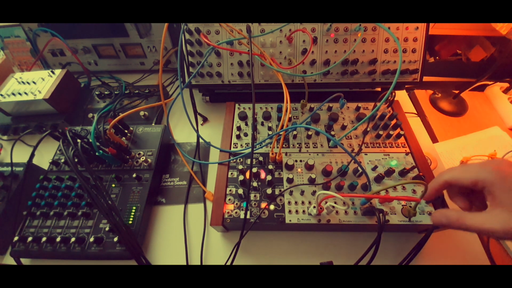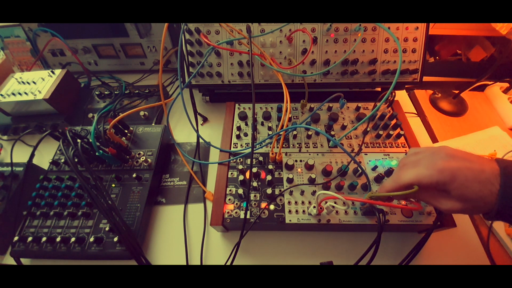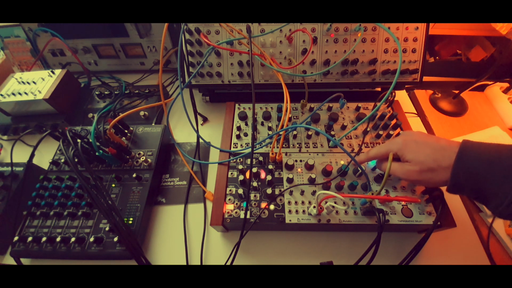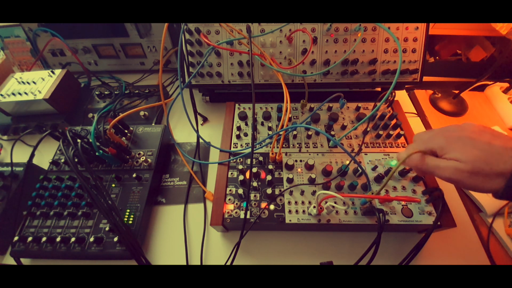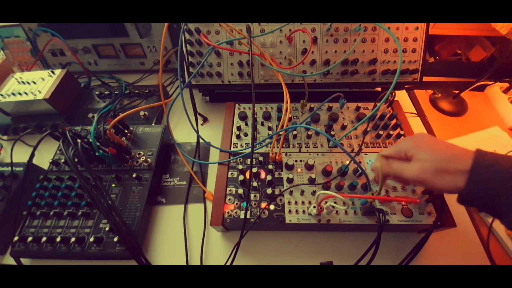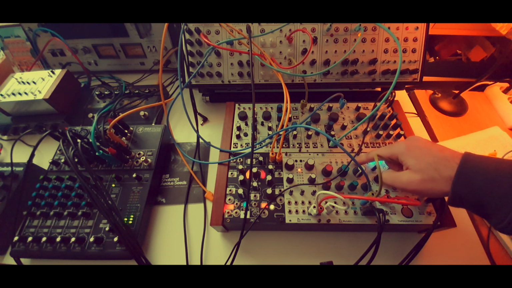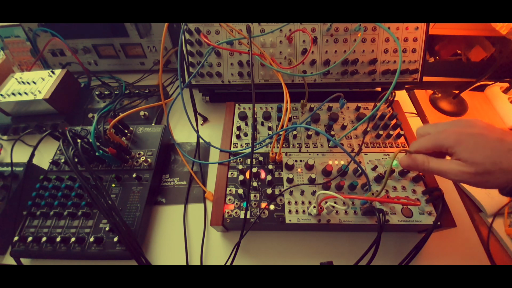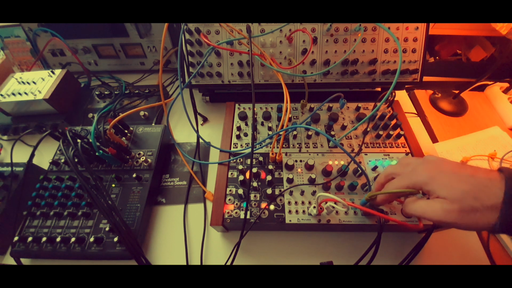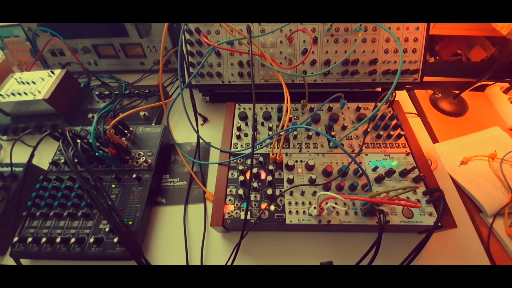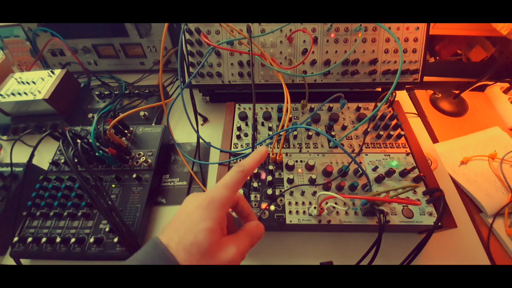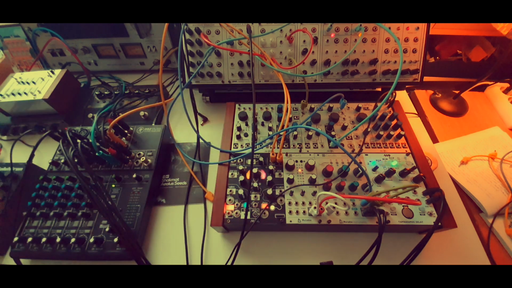Now, I can modulate from the same source, and if I go to the reverb, I can modulate the blend. Turn it off completely. And immediately I have the star of the show in this patch.